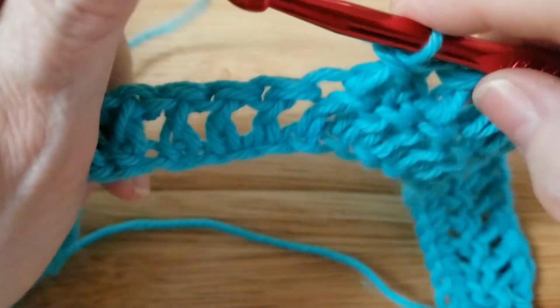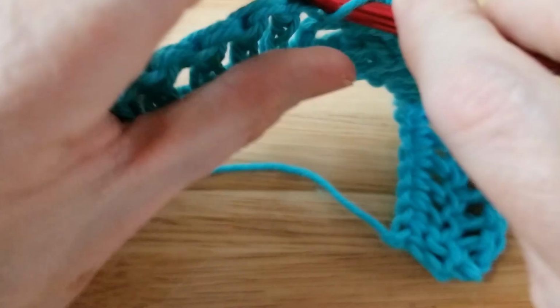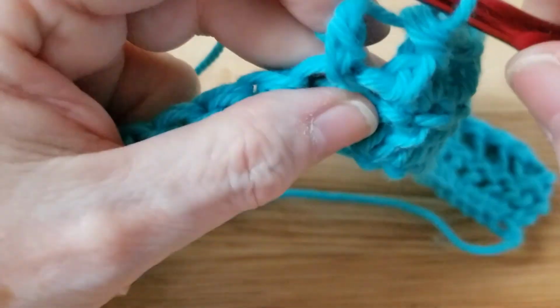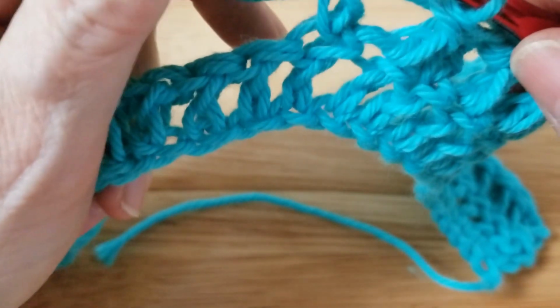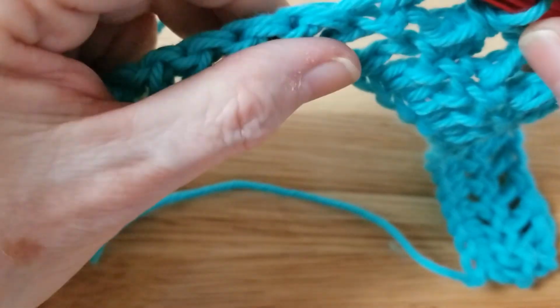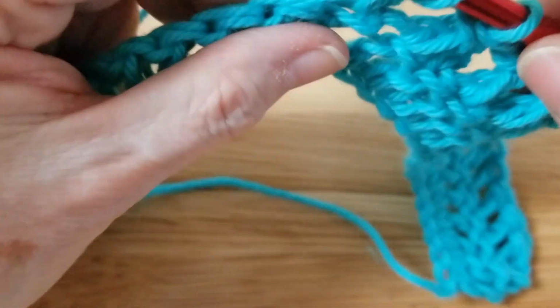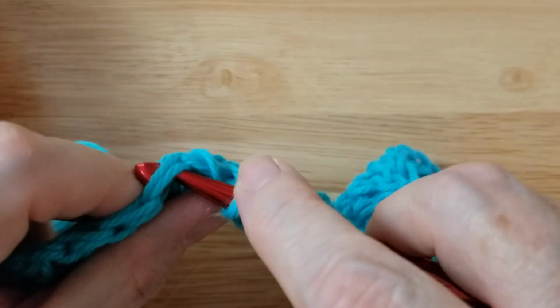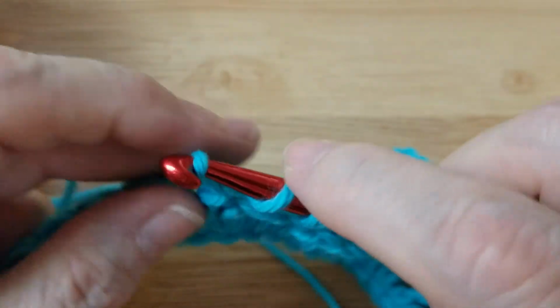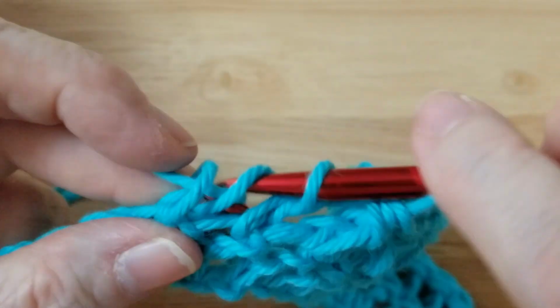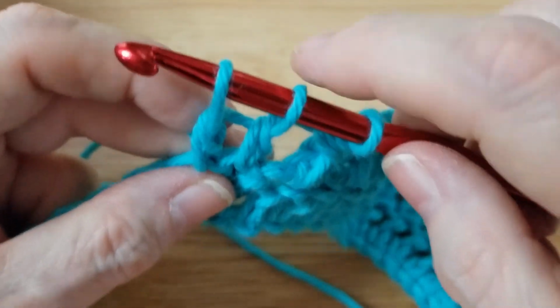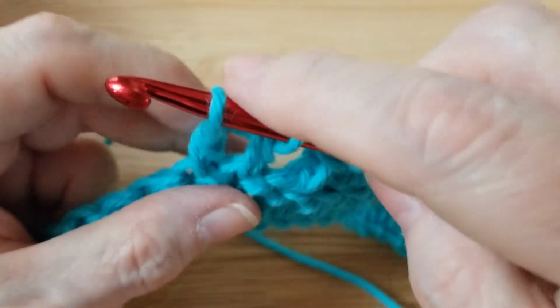I'll do that for you again. You're going to go to the stitch. You're going to start your stitch just like it was a stitch you were making, but you're going to stop at 2 loops on your hook. You're going to go to your next stitch, and you're going to start another stitch through it. So now you see you've got 3 stitches on this hook.